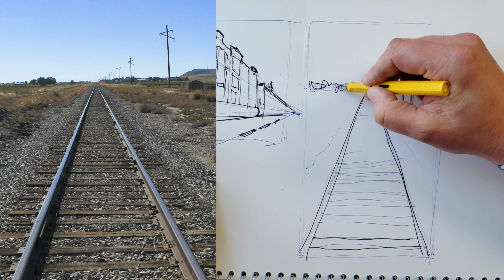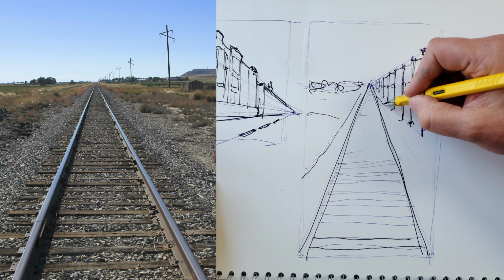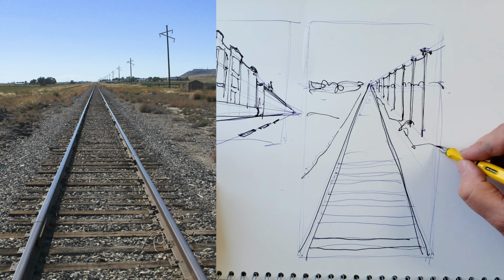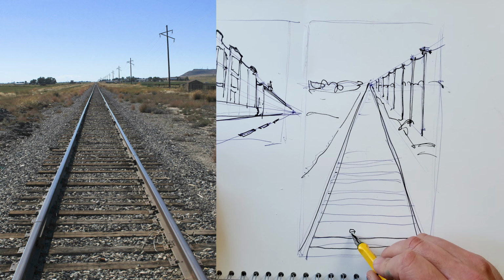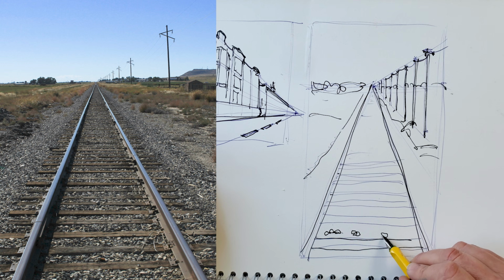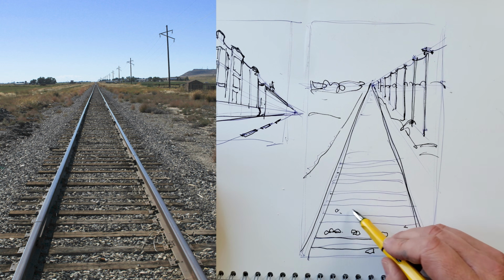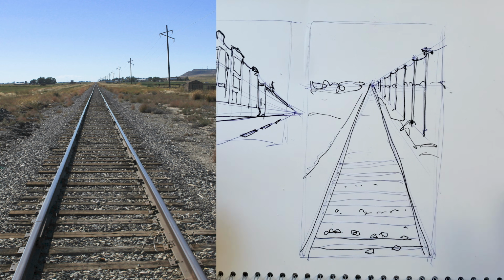Some trees over here. Let's not get too bogged down with details. And then this is going to come up here like this. Now in the foreground, you're going to see some of these gravelly bits here, because they're big. Like that. Might even cover that sleeper. But then as we get back, they become more abstract lines until they're back here, they're dots.